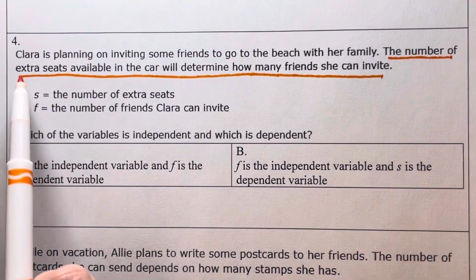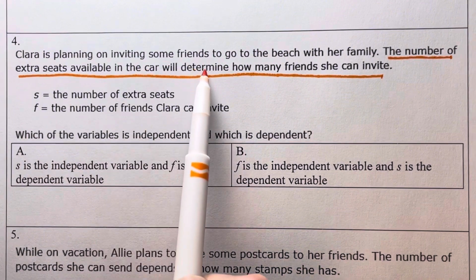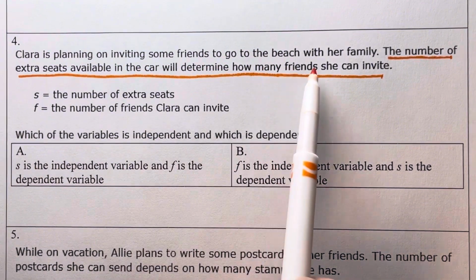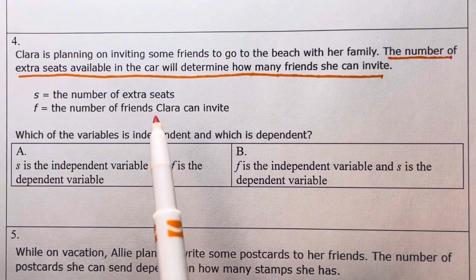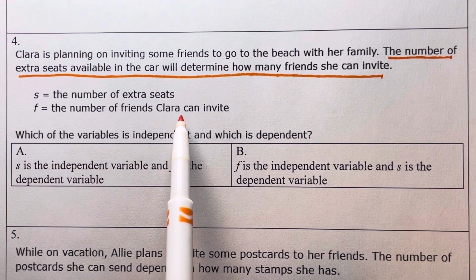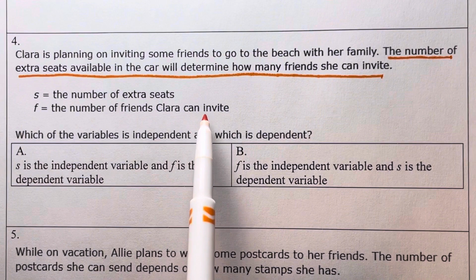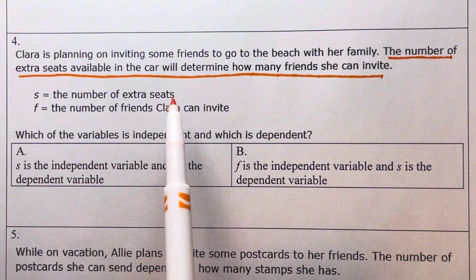Does extra seats allow you to invite people, or are you inviting people and hoping that you will have extra seats? Which comes first?